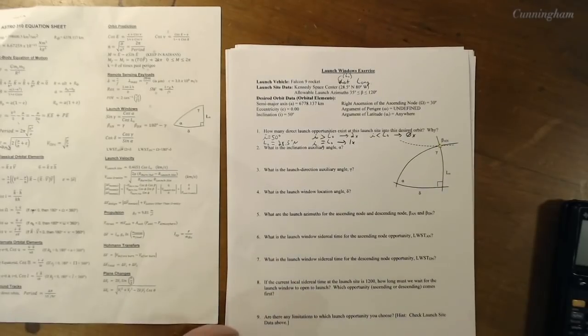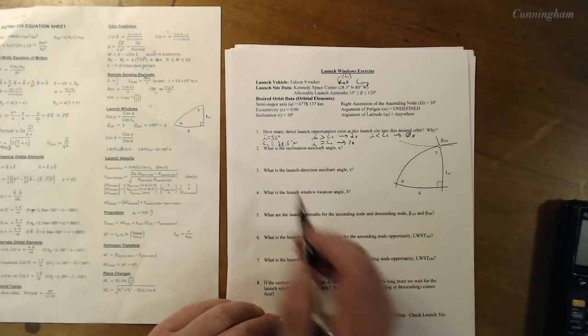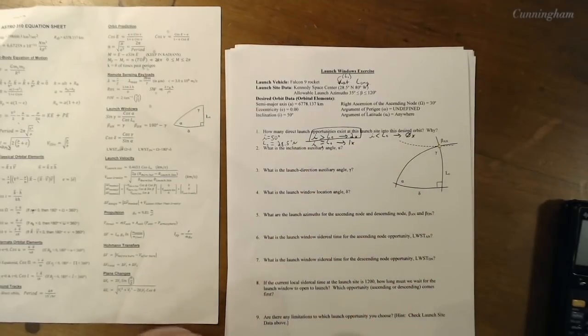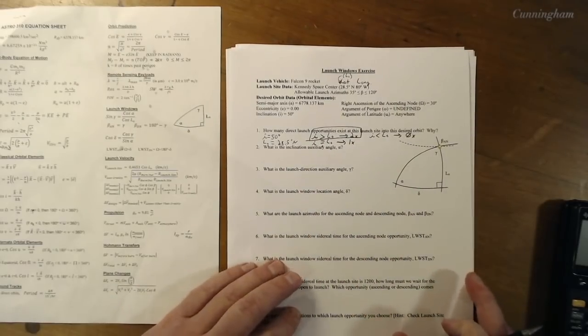Alrighty, so number 2 says, what is the launch... Oh, sorry, for number 1, inclination is bigger than L sub naught. Sorry, I meant to circle that. Yep, so we have 2 chances. All right, number 2, what is the inclination auxiliary angle?